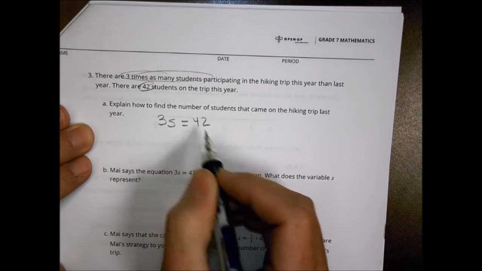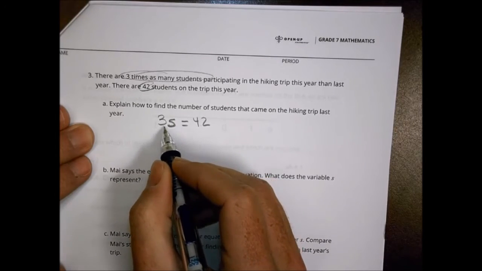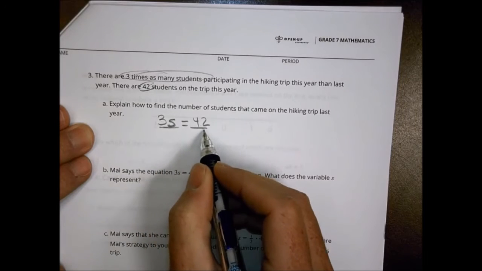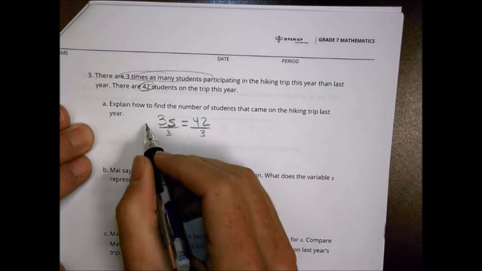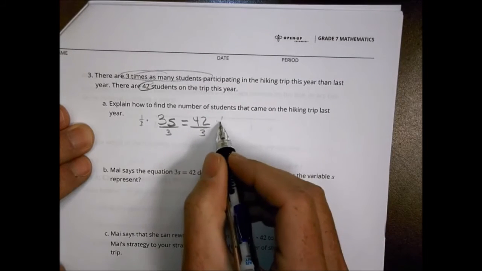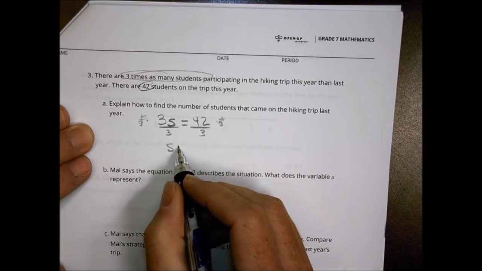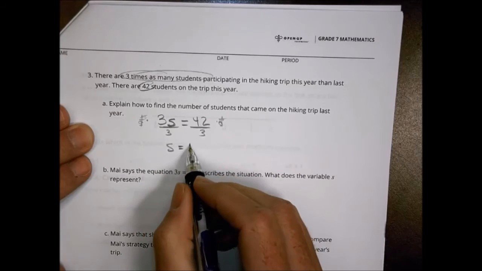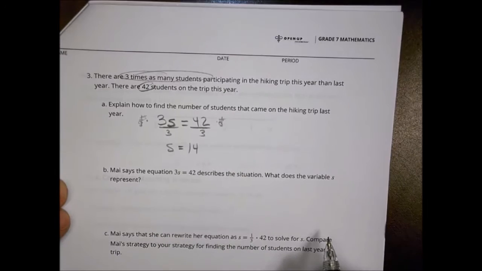So last year, the number of students, if we took that value and multiplied it by 3, that tells us how many we have this year. So to find last year's value of students, S, we'll take 3S and make it equal to 42. Let's divide both sides by 3, or again, this is the same as multiplying by the reciprocal. Same idea, okay? Just depends on what you want to talk about. And so our number of students is 42 divided by 3, which was 14. So we had 14 kids on the trip last year.